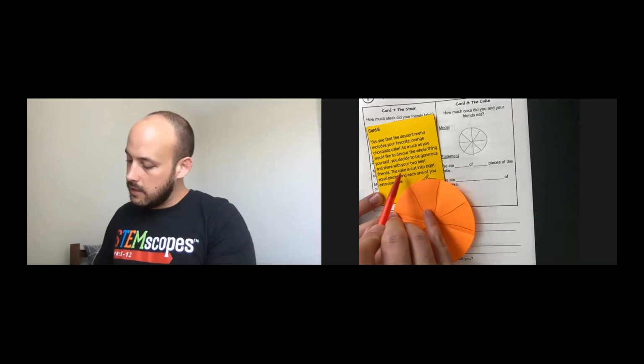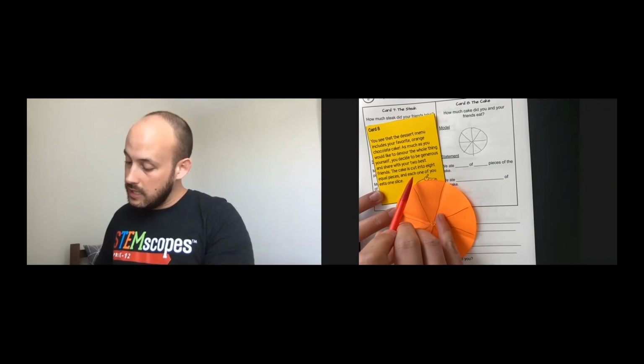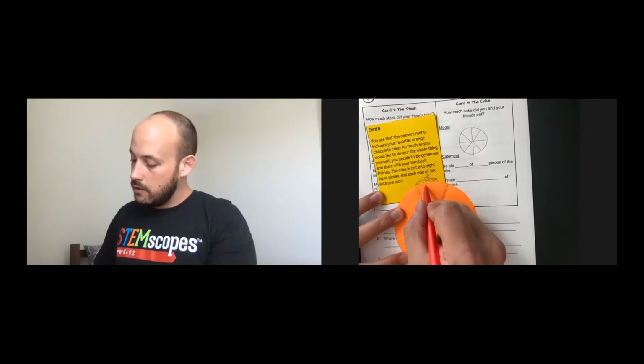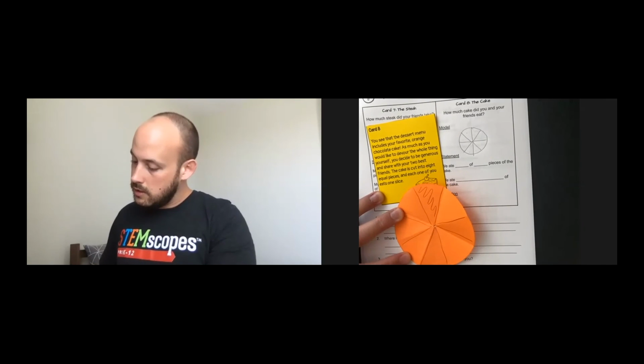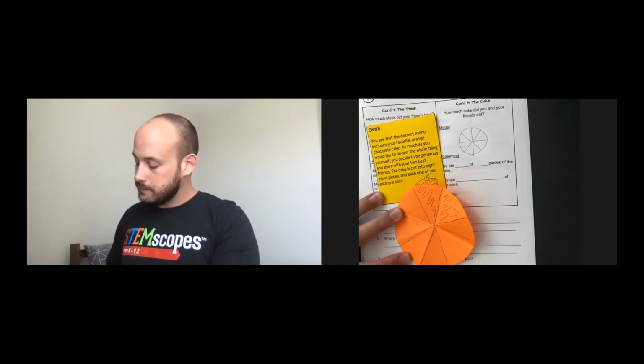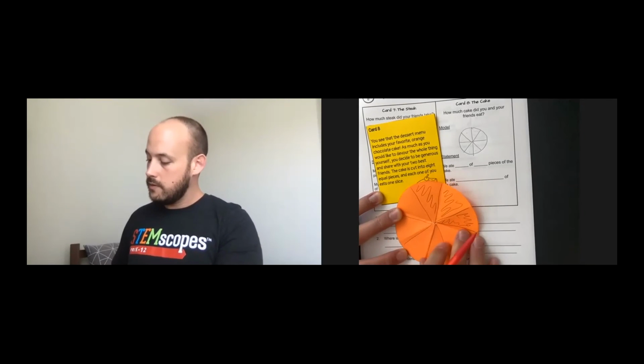And the cut is, you're being generous and sharing with your 2 best friends. So the cake is cut into 8 equal pieces and we all eat 1 slice. So here's a slice for you. And who else do we need to give slices to? Well, you're with your 2 best friends. So here's 1 for one friend and 1 for another friend.